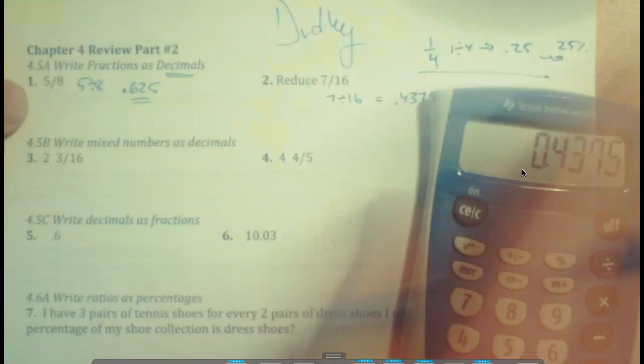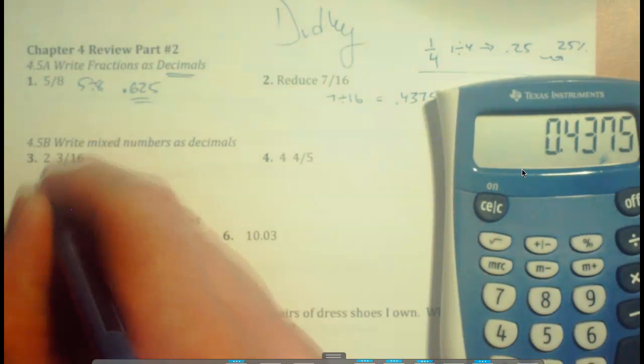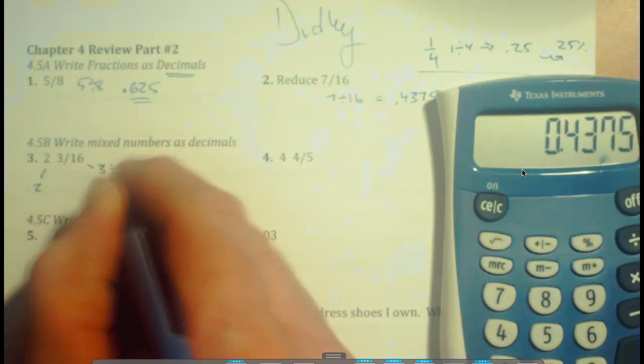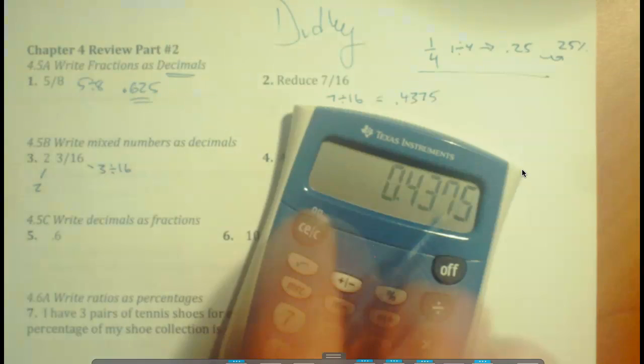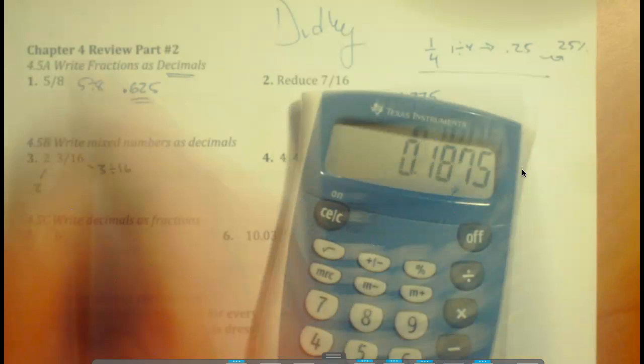All right, I can write mixed numbers as decimals. This is really going to be the same. We're just going to move the 2 over here, and then we're going to go 3 divided by 16 on our calculator, and we got 0.1875.